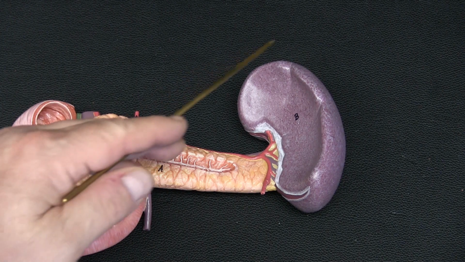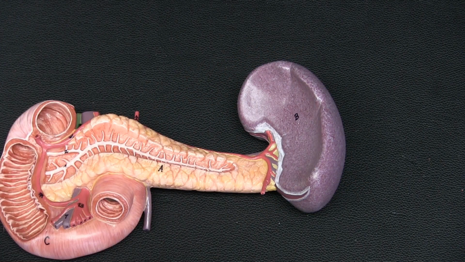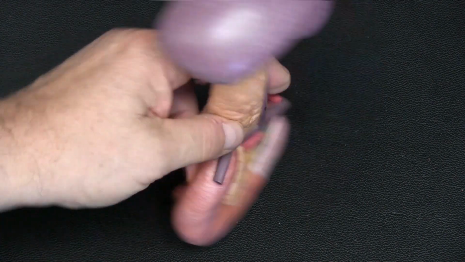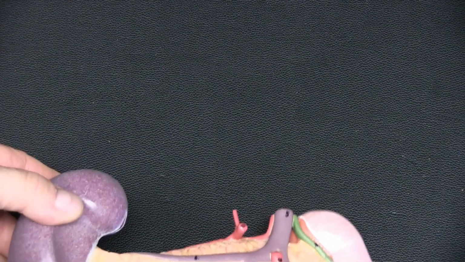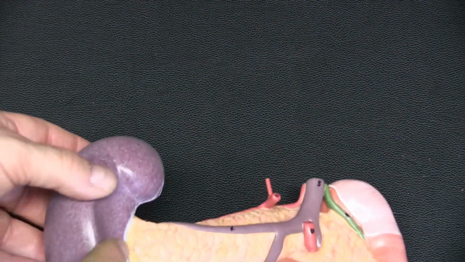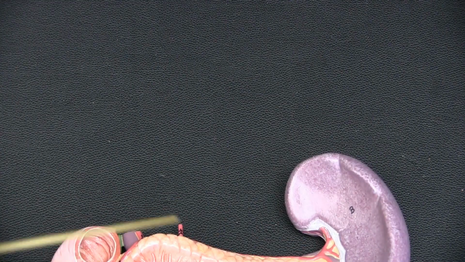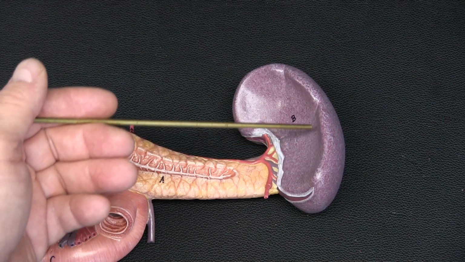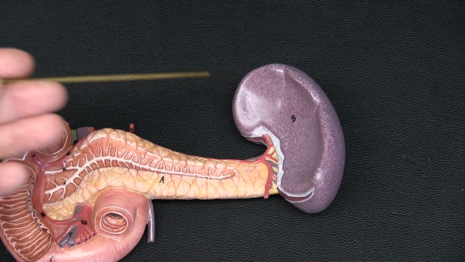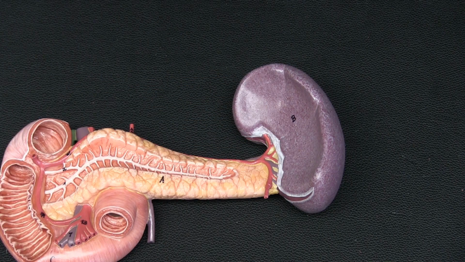The spleen, however, is located on the superior left quadrant of the abdomen and can be badly damaged by fracture of the ribs because the ribs are basically sitting on its outer surface here. On its posterior surface, there's an impression for the left kidney, and it also is right next to the stomach. So we'd have the fundus and some of the body of the stomach pressing on the spleen here as well.